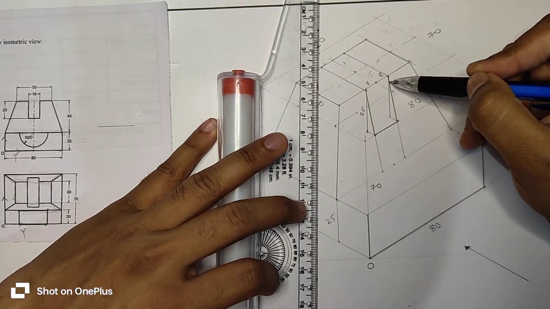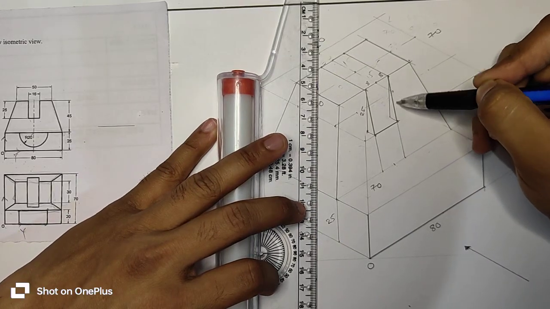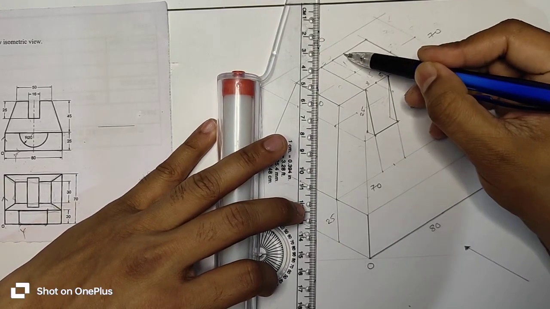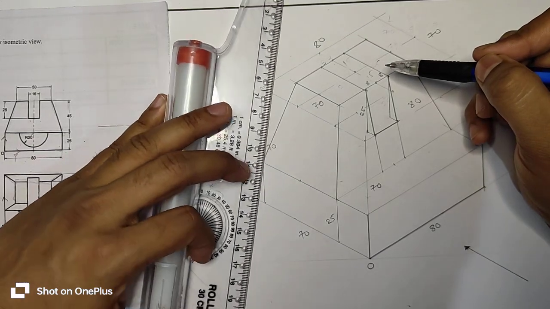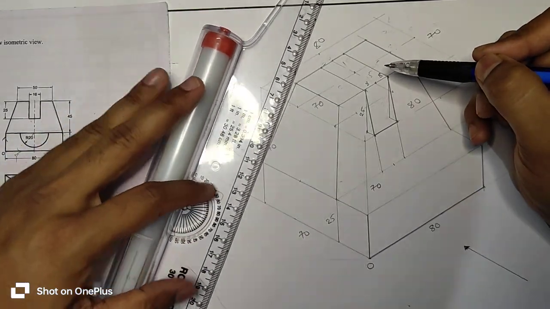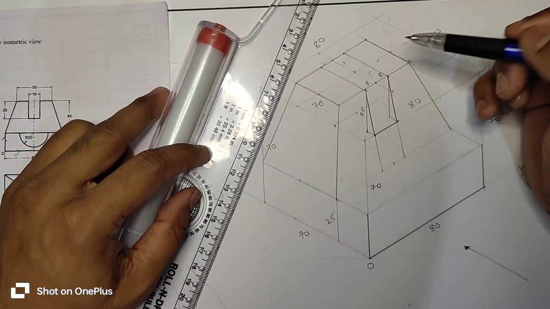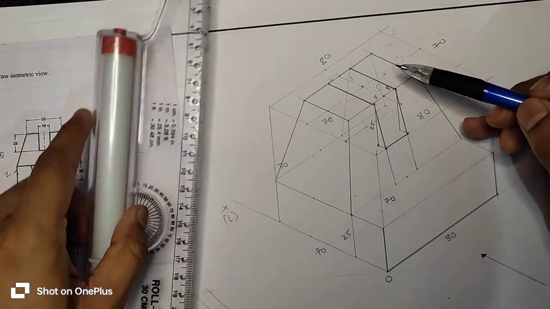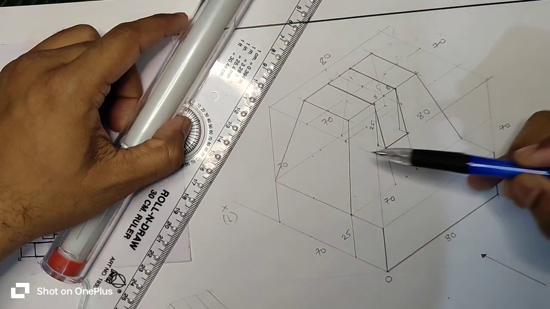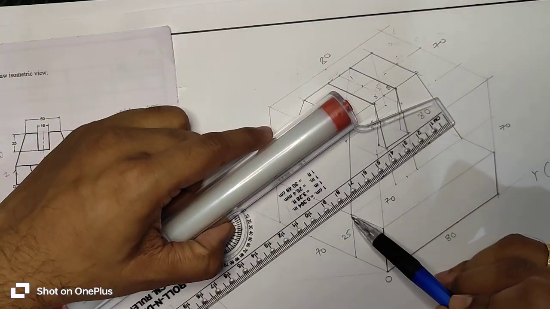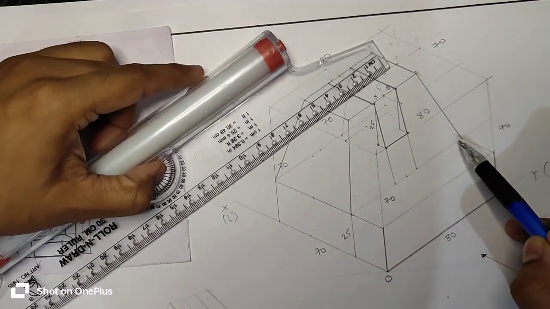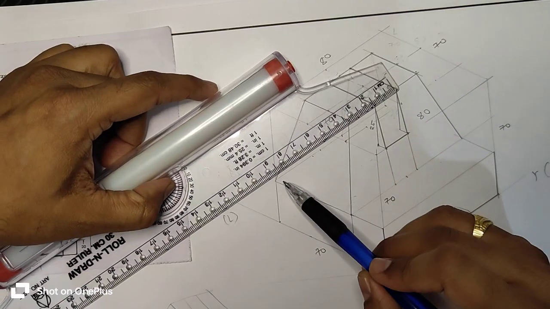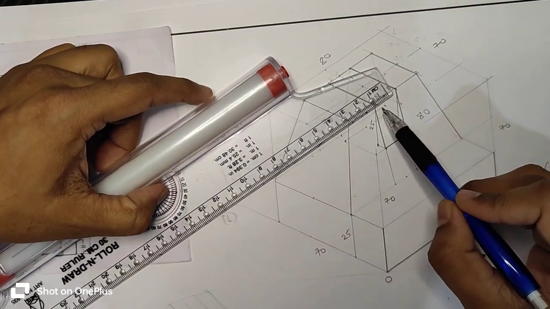Now this is the length, right? This length is visible here also. Now like this front side of 80 mm, we need to draw the back side which is not visible.